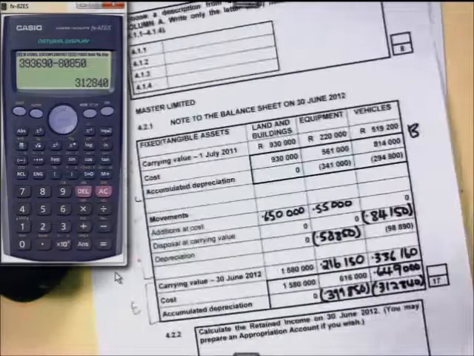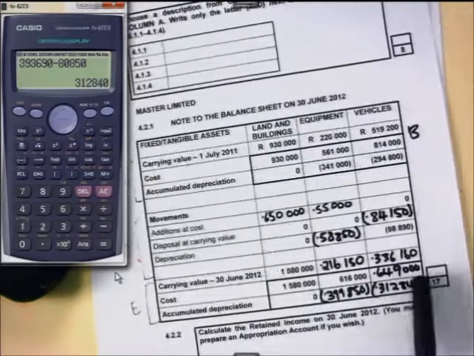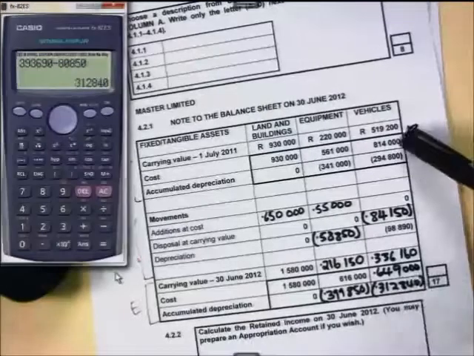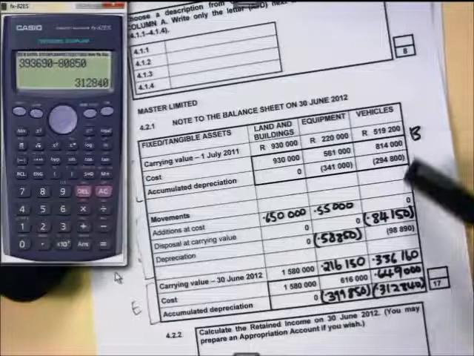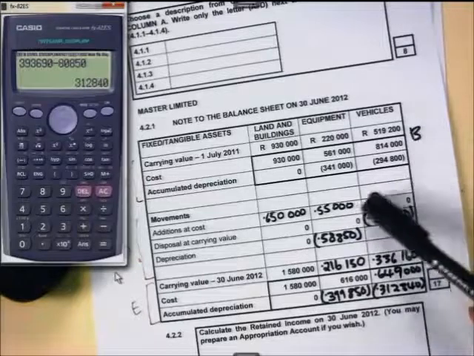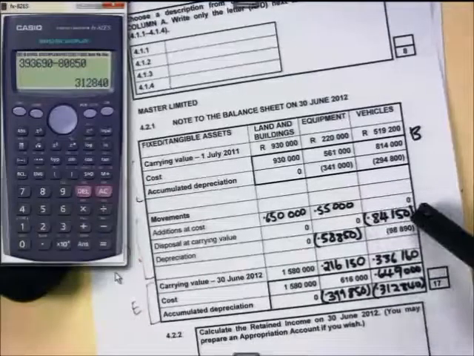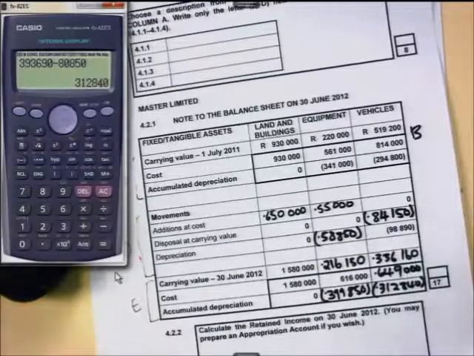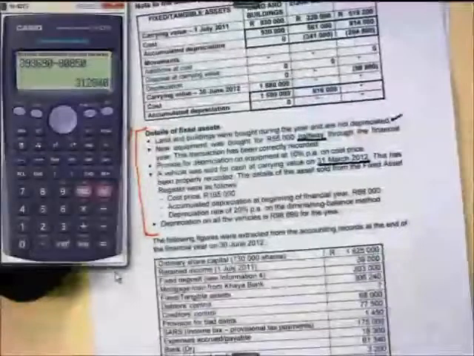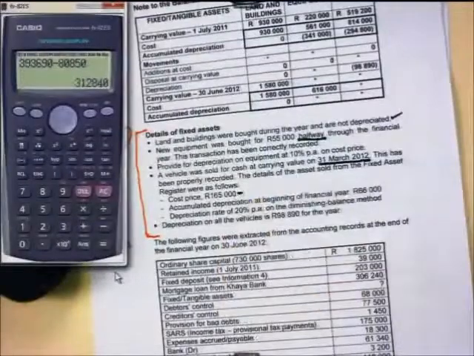Then you simply say the cost price at the beginning 814,000 minus the cost price of the sold asset. Remember, 84,150 is not the cost price, it is the disposal at carrying value. So you will have to refer back to the question and check how much is the cost price of the sold asset. It's there, so you can subtract that.